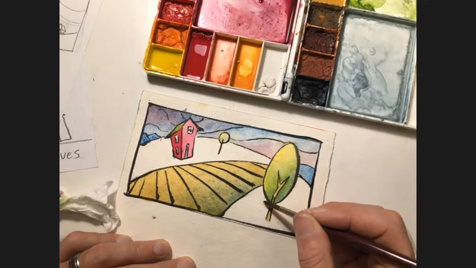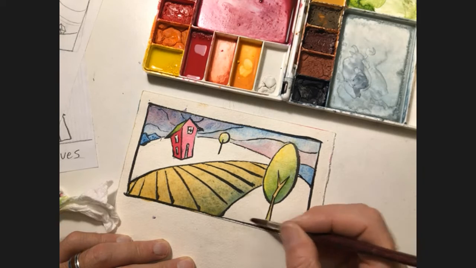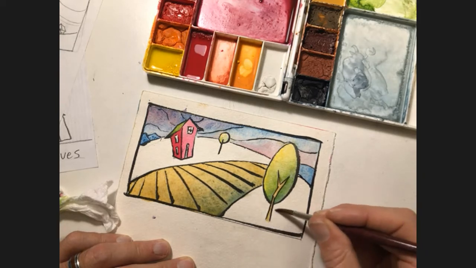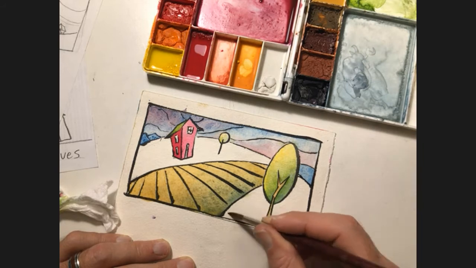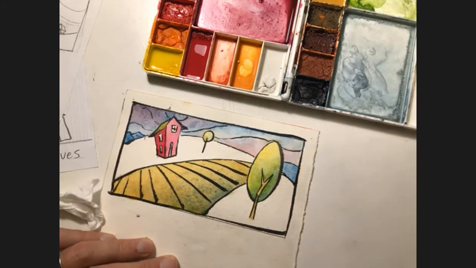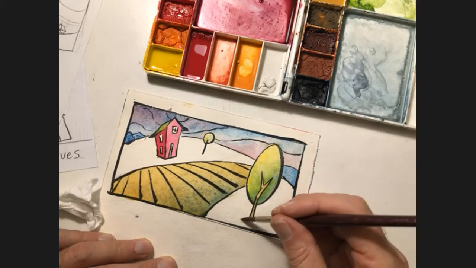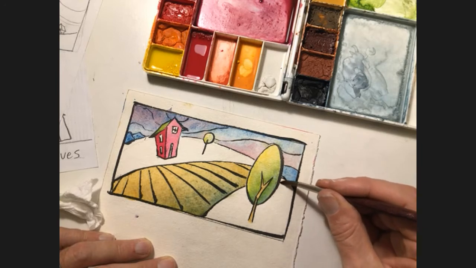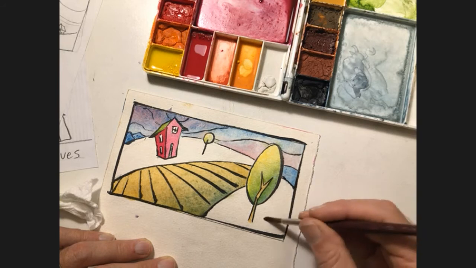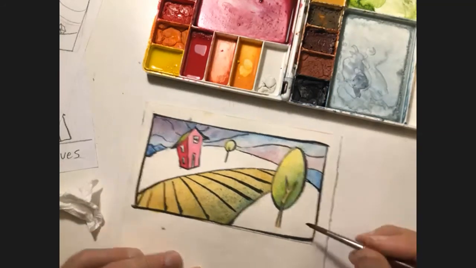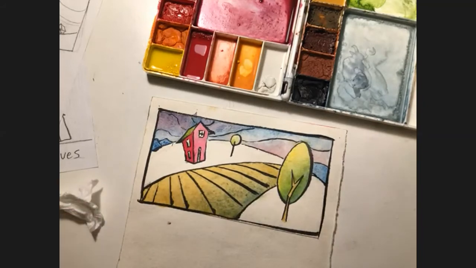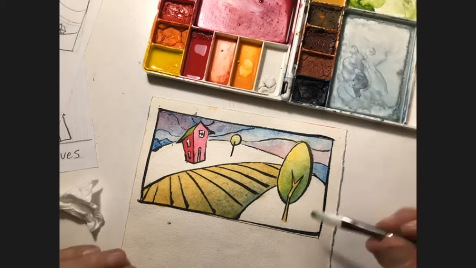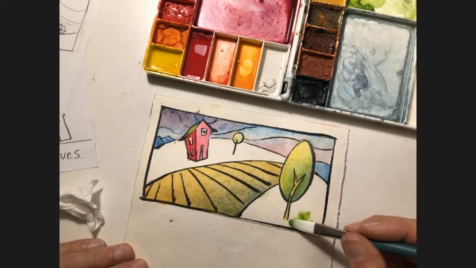Hopefully stay back from the field so it doesn't leak into the field there. All right, so we're going to make this green, just touch that in there.